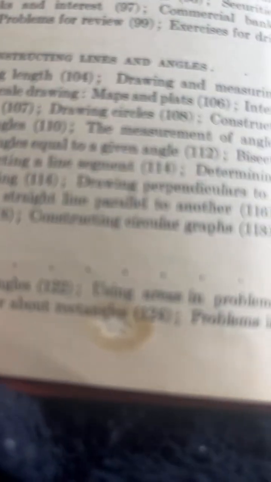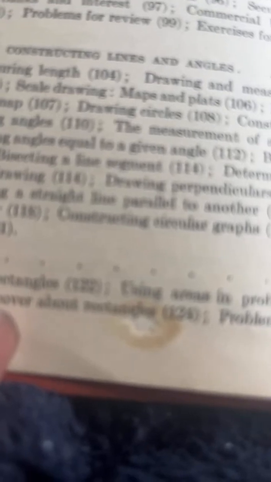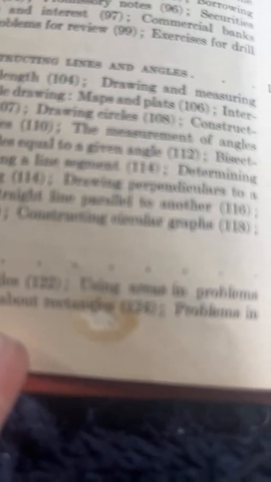Now, measurements and constructing lines and angles. Measuring length, drawing and measuring straight lines, scale drawing, maps and plats. Interpreting a plat or map, drawing circles, constructing and measuring angles.